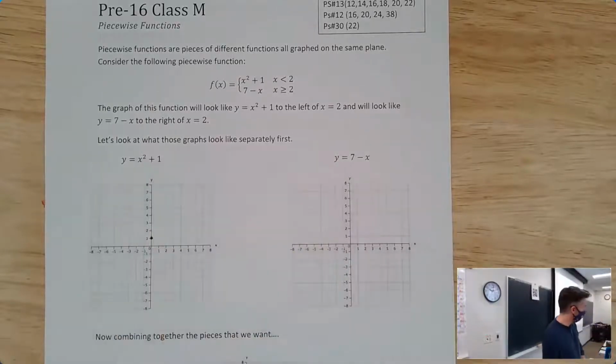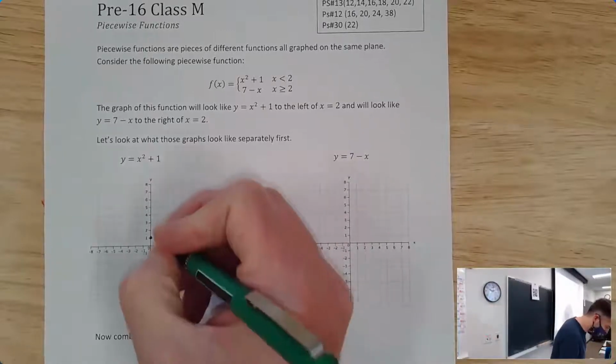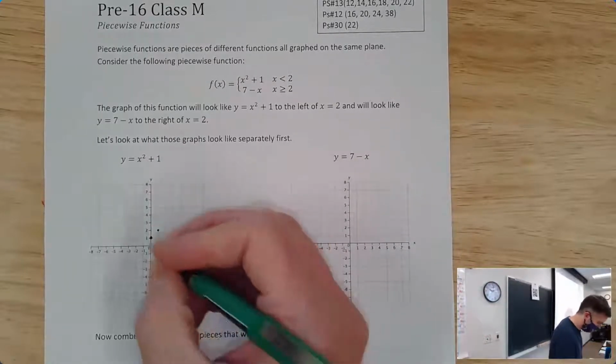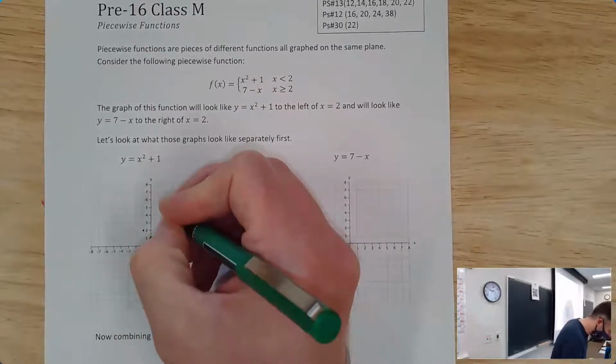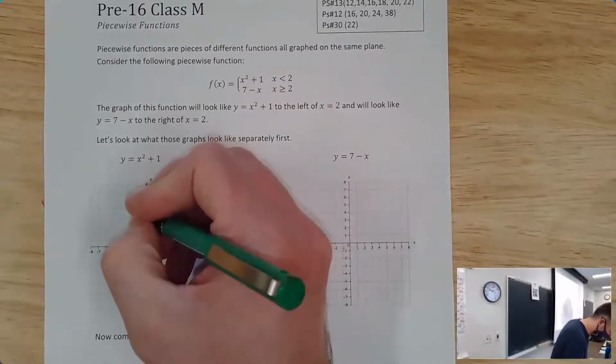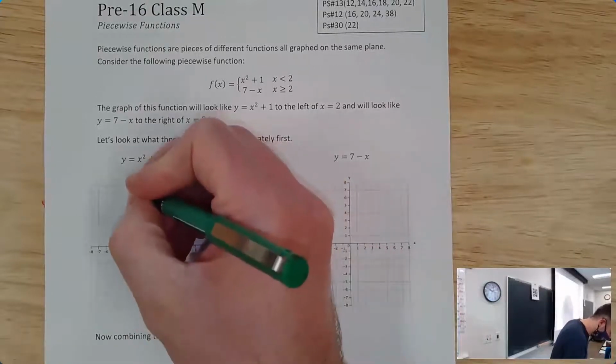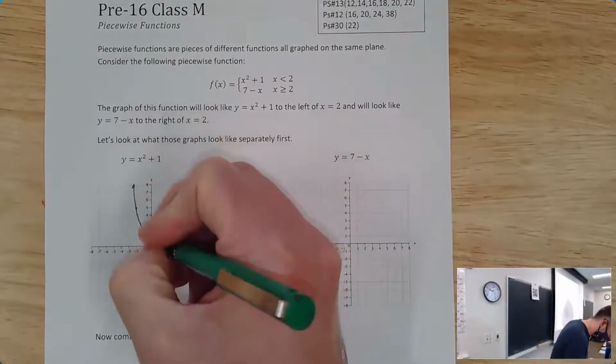So it's going to have the point (0, 1) and the point (1, 2). I don't have to plot all these points, but I'm going to. We have the point (2, 5), etc. So it would look something like this.